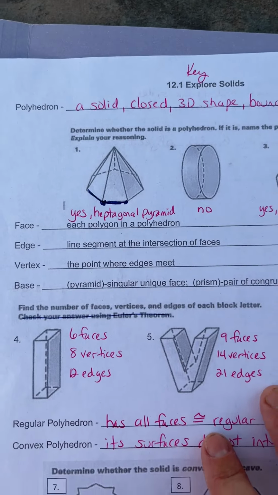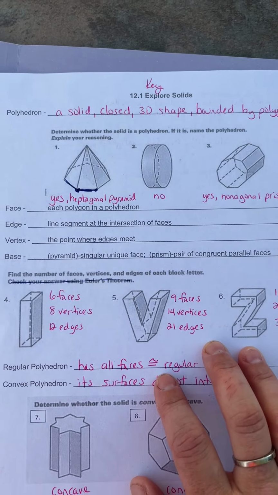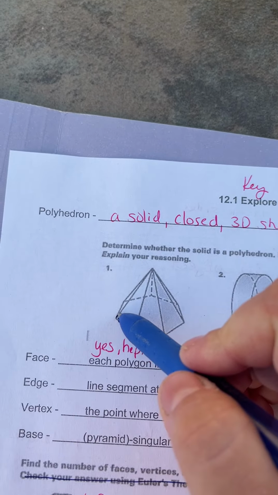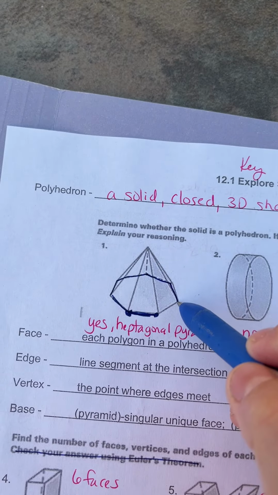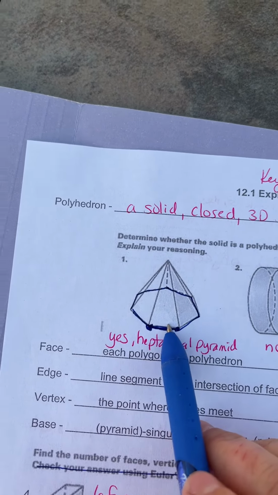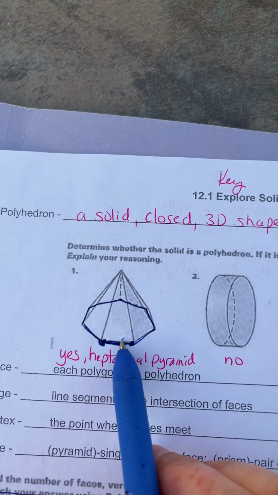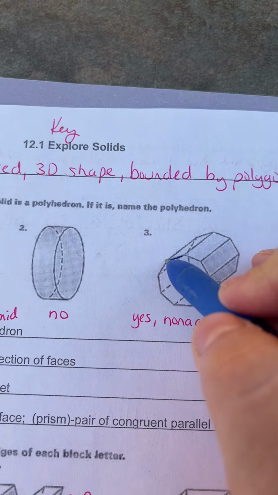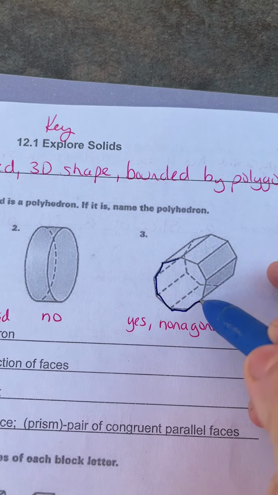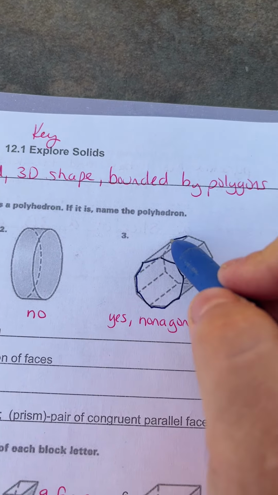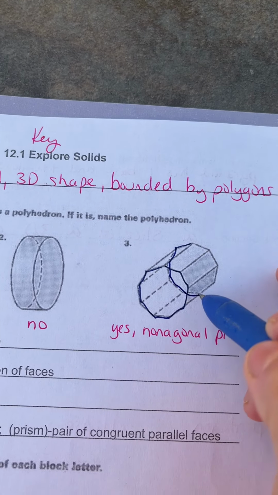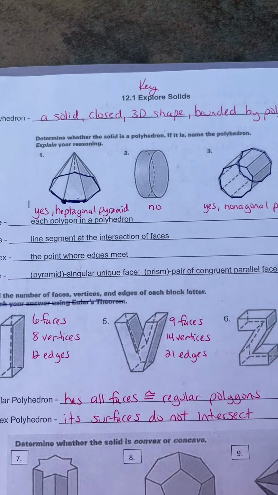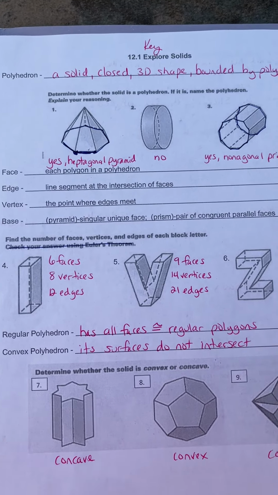The base, there's two different ideas where bases are. If it's a pyramid, it's a singular unique face. So on this pyramid, this heptagon that makes up the bottom of this pyramid is the base. So that's the only way you can really have this sitting. With a prism, this is a nonagonal prism, there are two bases. This base here, and then there's one base on the opposite side that is parallel. And again, I will show you pictures of these in class. Those are the two bases. So a prism will have two bases, whereas a pyramid will have one.